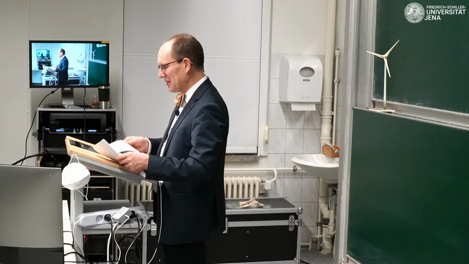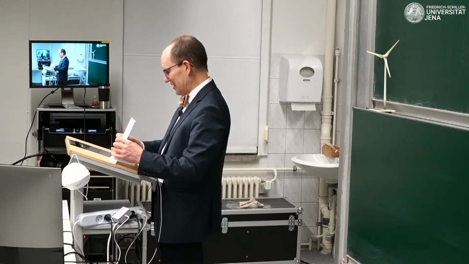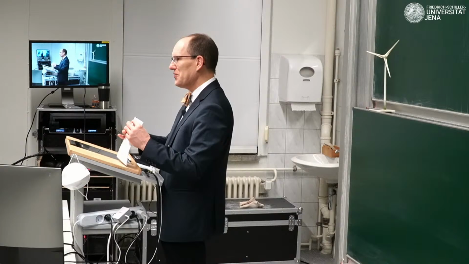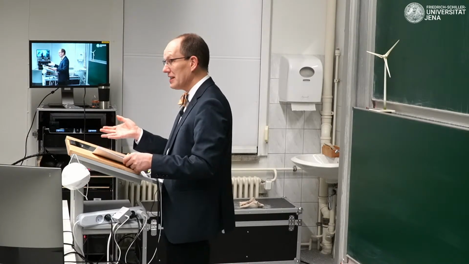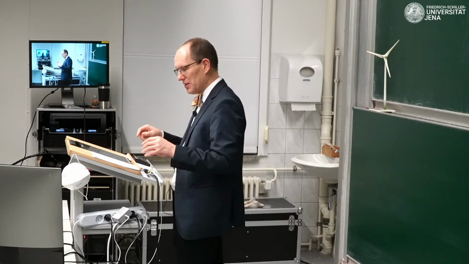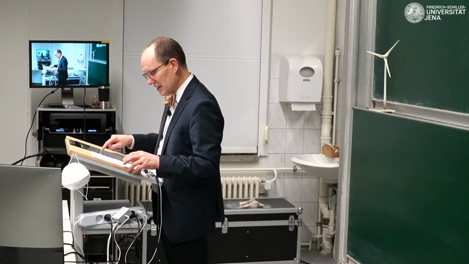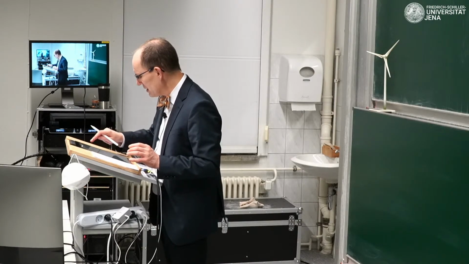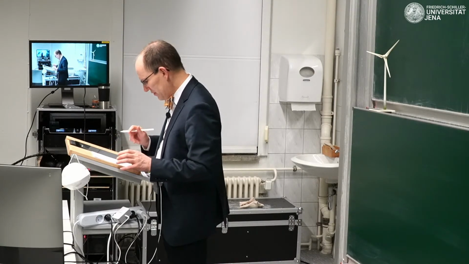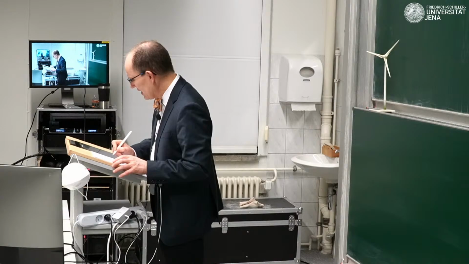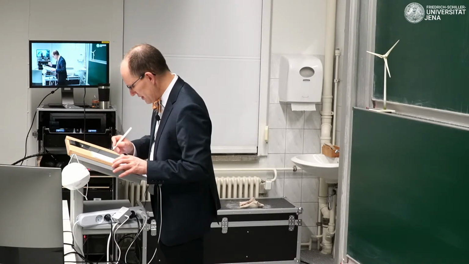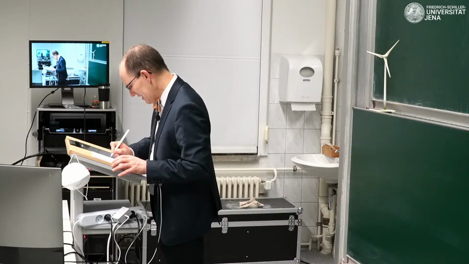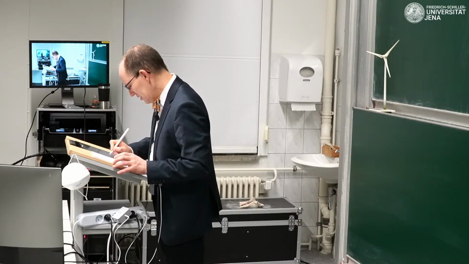We also want to calculate the losses due to wake rotation. So far, we have the Schmitz Design, but now we want to know also the losses due to wake rotation. So this is chapter 7.5, losses due to wake rotation.